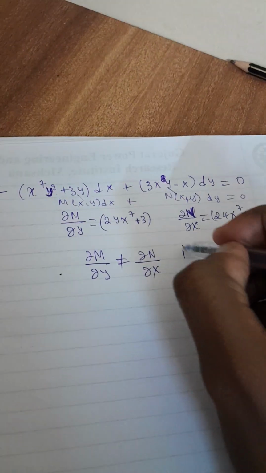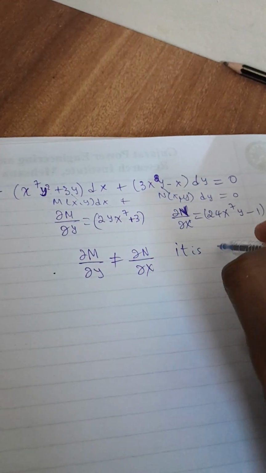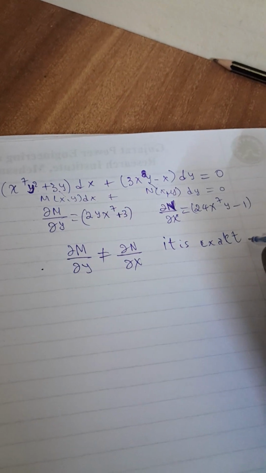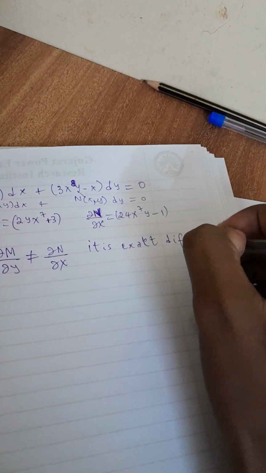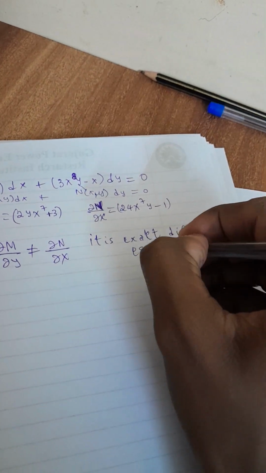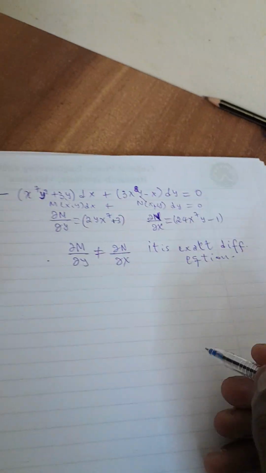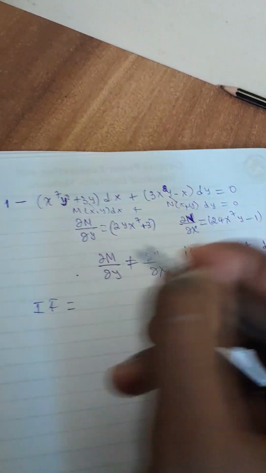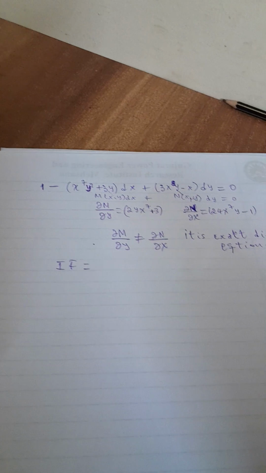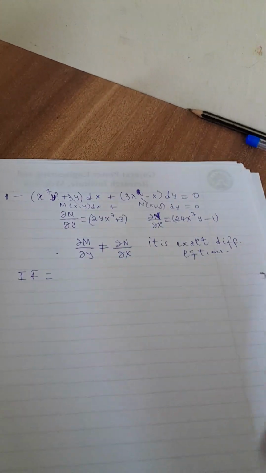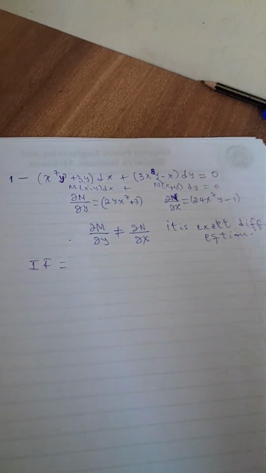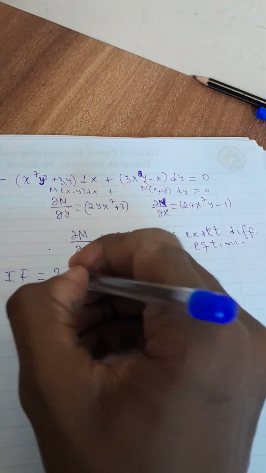So it means that it is not exact. It is not an exact differential equation. What does it mean? It means that we need an IF, an integrating factor, so that we can reduce this non-exact differential equation to an exact differential equation. But in this case, what should be our IF?